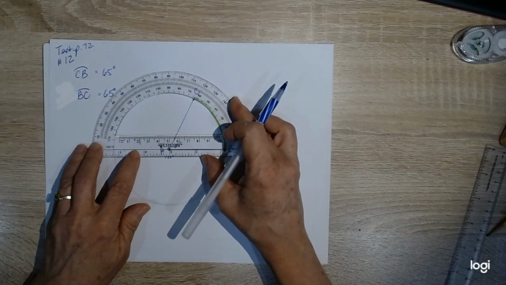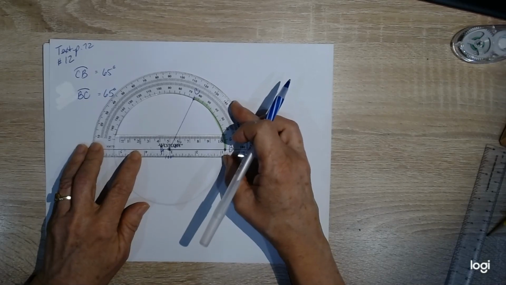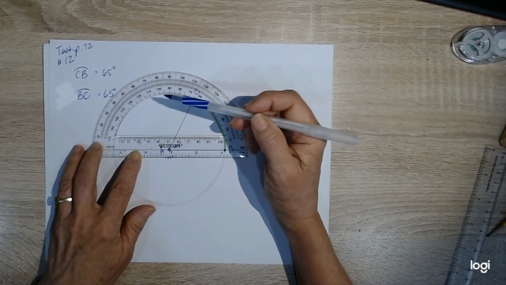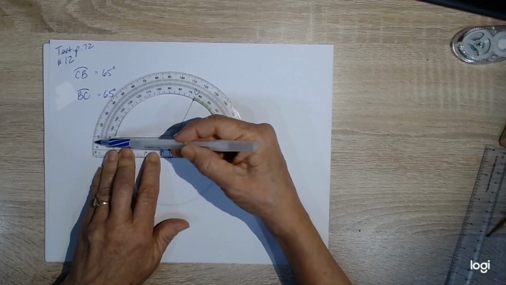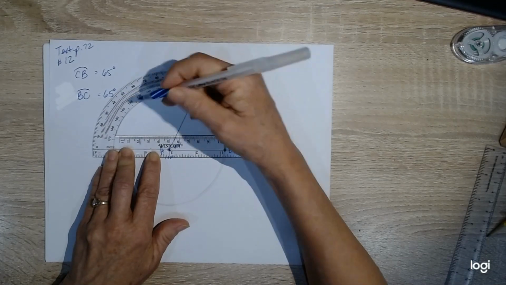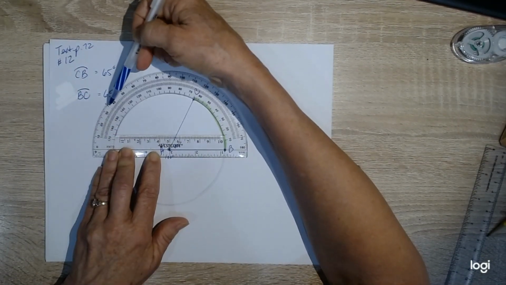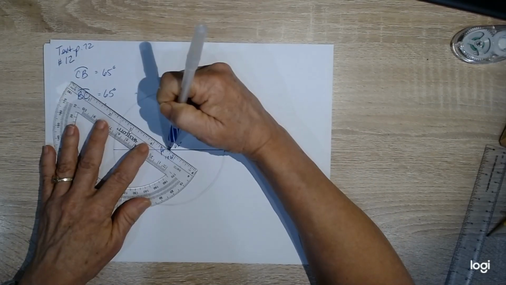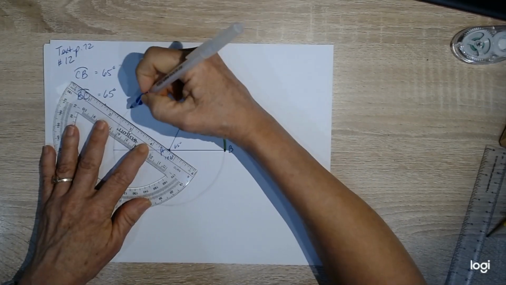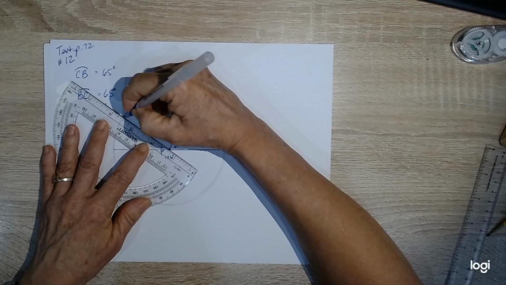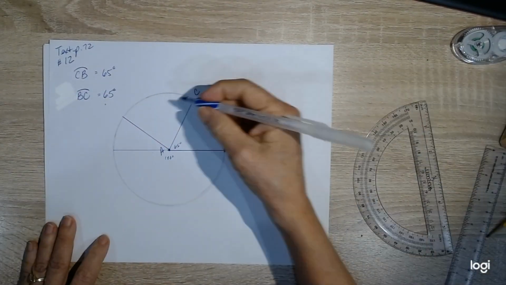So let's go to 35 degrees on this side, okay? And this is where I have to look on the outer numbers on my protractor because I'm going from this direction, 35-degree point here. I'm going to only connect the line though up to the edge of the circle here, okay? So, all right, so I've got this point here.